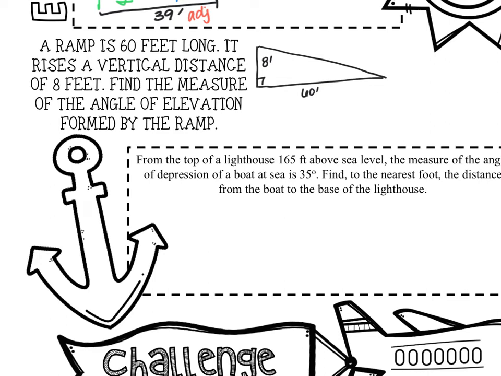My angle of elevation is going to be located in this corner right here because I'm going to be looking up. If I'm here, that means I'm looking down. You can see the hypotenuse is going down. If I'm over here, the hypotenuse is looking up. So theta is in that corner right there.